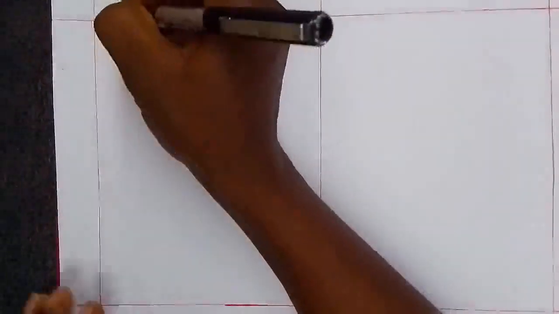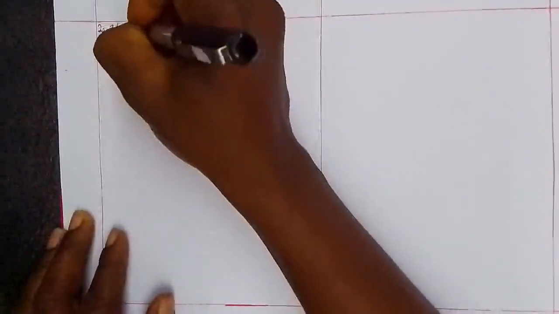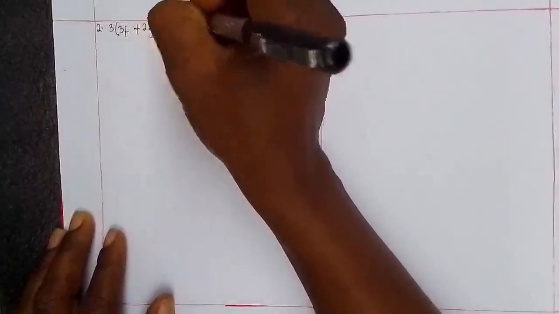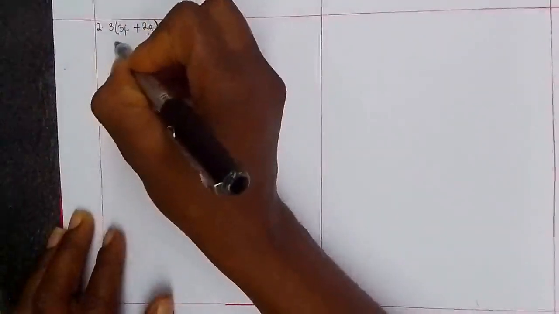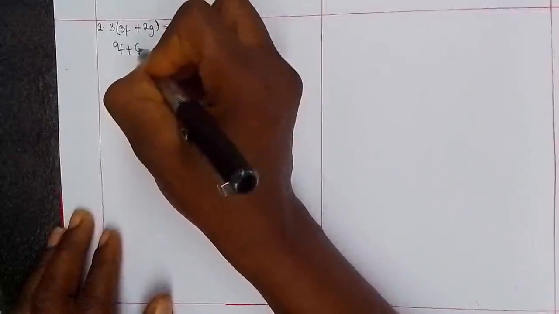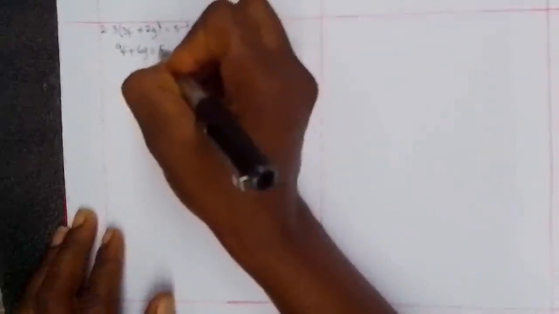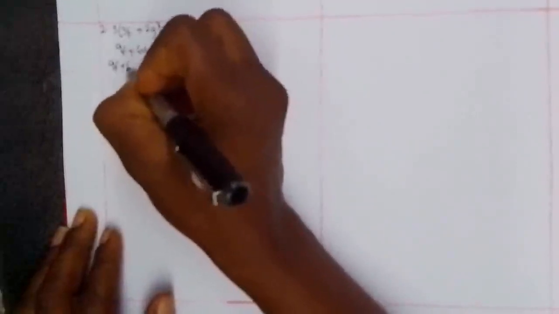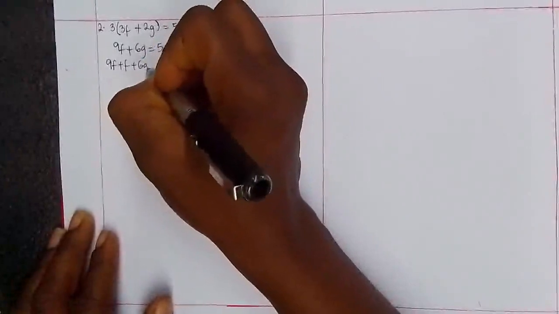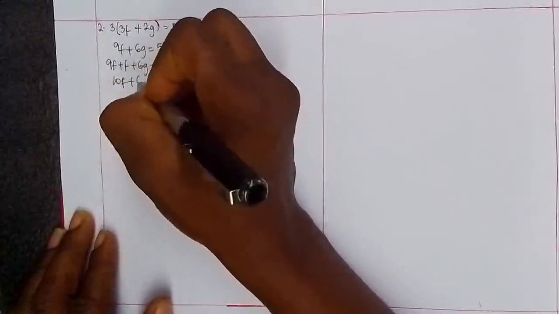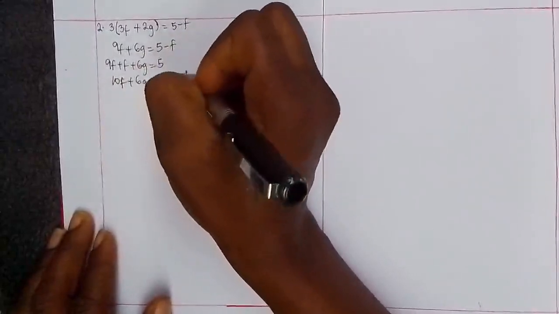The second example says 3 open bracket 3f plus 2g is equal to 5 minus f. This is equation 1. So this is what we do. You open the bracket. We have 9f plus 6g is equal to 5 minus f. Collect like terms. 9f plus f plus 6g is equal to 5. So we have 10f plus 6g is equal to 5. This is equation 1.